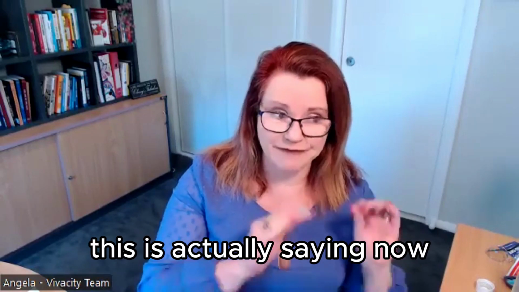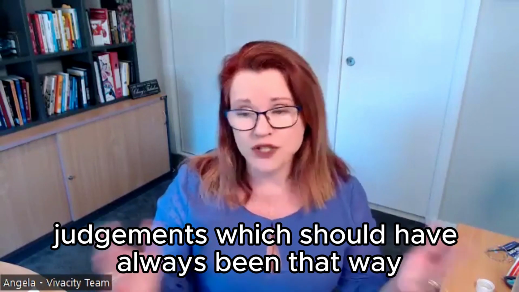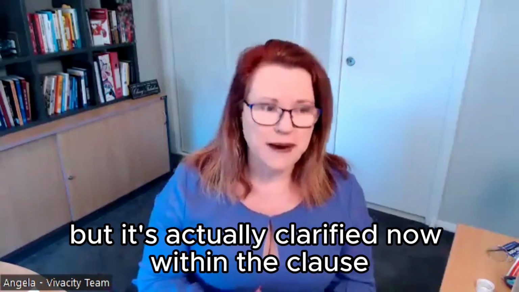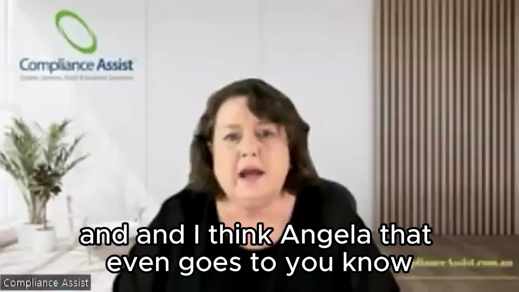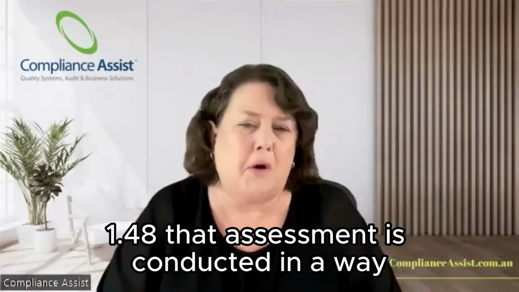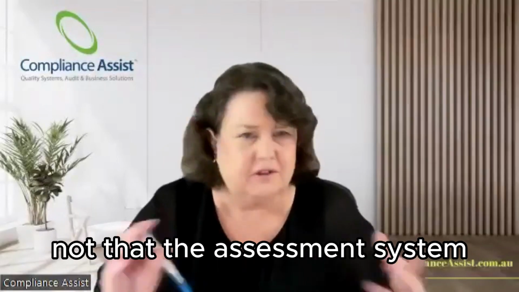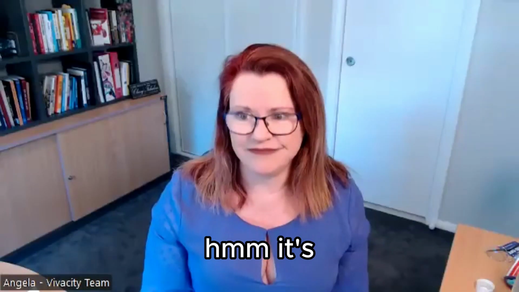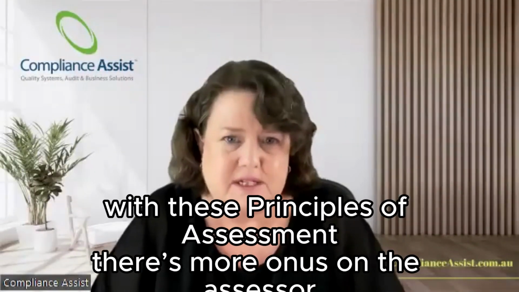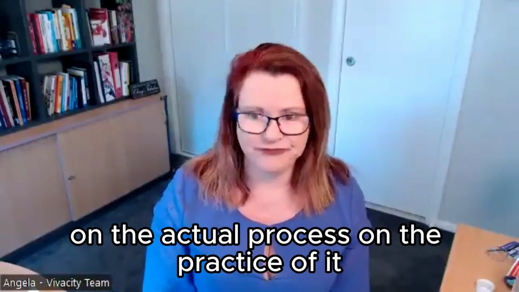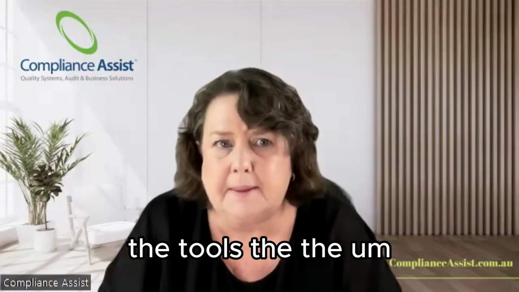This is actually saying now the assessors are responsible for the assessment judgments, which should have always been that way, but it's actually clarified now within the clause. And I think, Angela, that even goes to 1.4a, that assessment is conducted in a way, not that the assessment system itself, it's that it is actually conducted in a way that is consistent with these principles. The more onus on the assessor. On the actual process, on the practice of it, as opposed to the tools, the methods, etc.